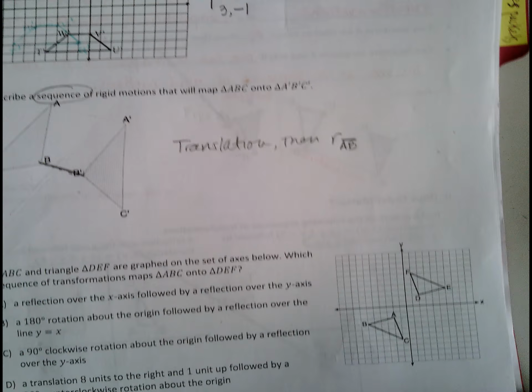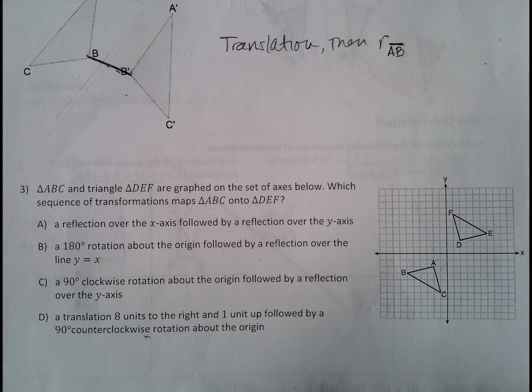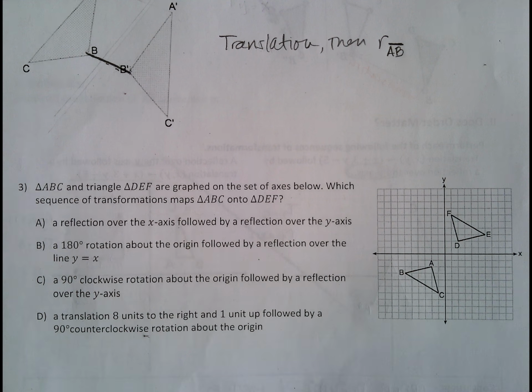I want you to go ahead and try number 3. Oh man, I wasn't able to keep this under 7 minutes. Sorry about that. I want you to go ahead and try number 3, bring it in tomorrow, and I'll see you tomorrow and we'll talk more about this.